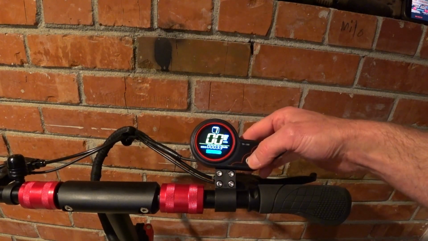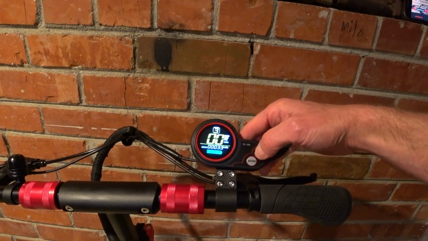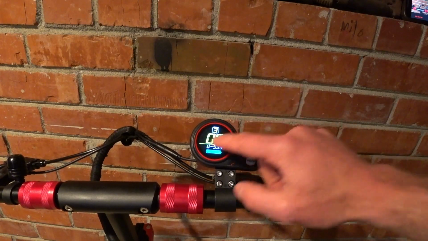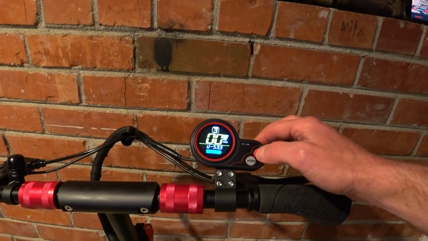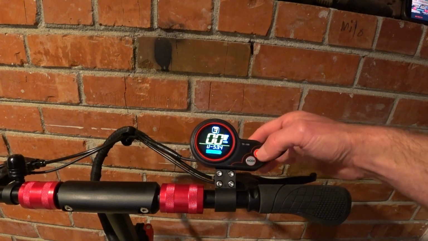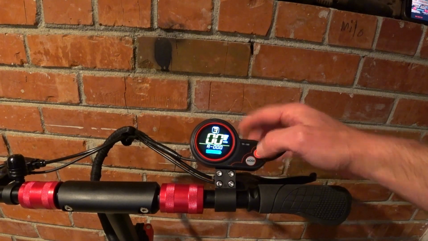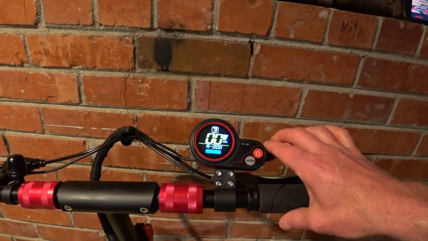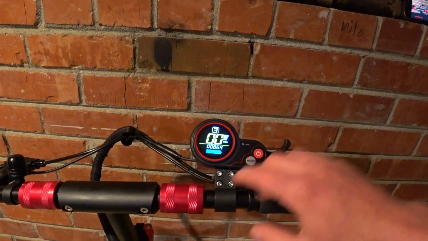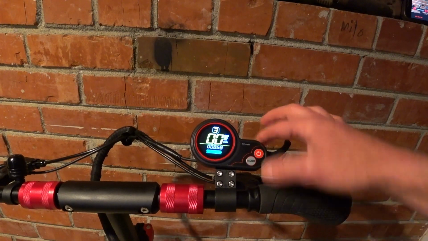Nice backlighting. The gear up there is actually the speed limit, those 3 speed limits referred to in the video before. If you hit the power button, you go to the trip. And then you go through a sequence of other menu options. That's the instantaneous battery voltage. I think this is draw. I'm actually not sure what the A is. This is some sort of real-time current measurement, because as you hit the throttle, that goes up.